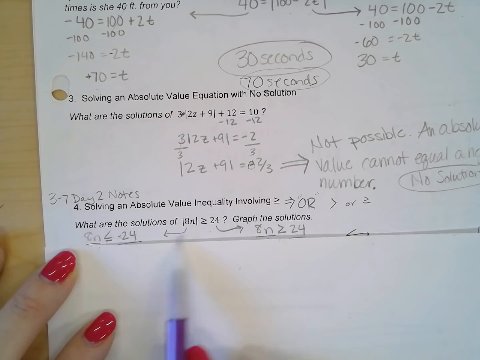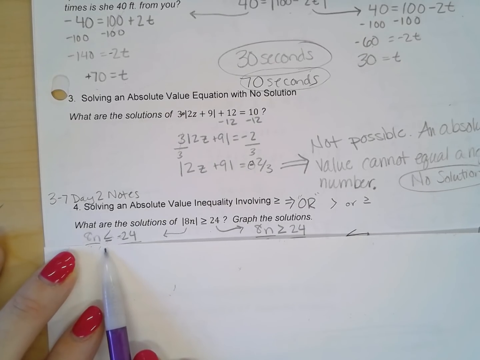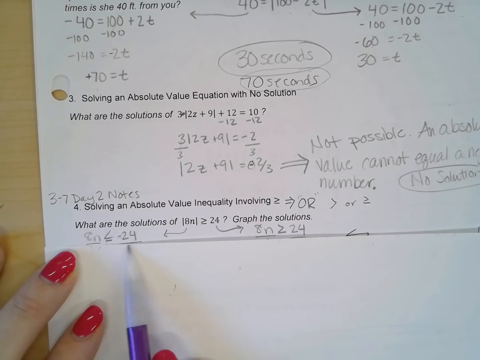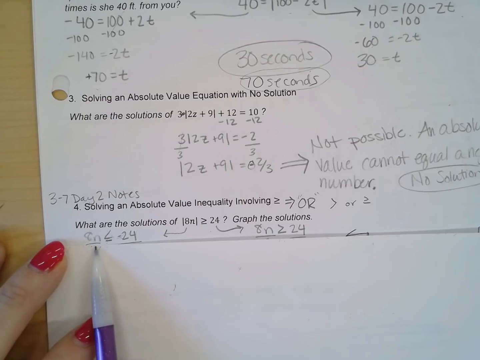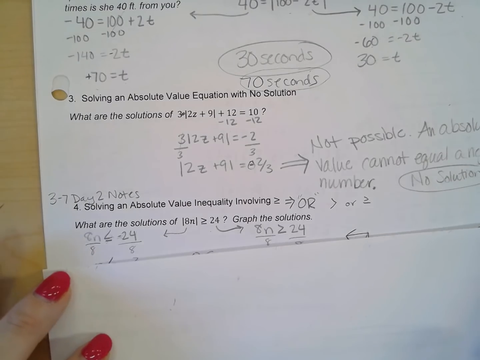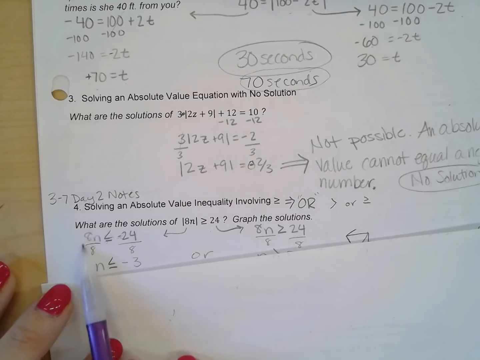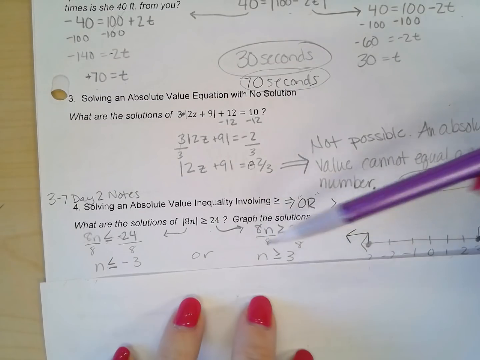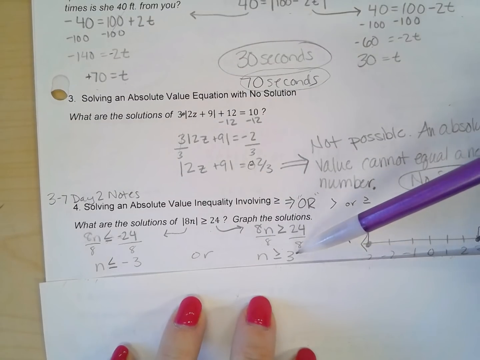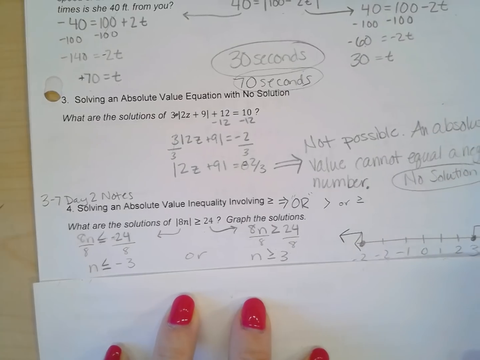Okay, so the major changes I make are actually to the left side, where I do a less than and a negative. Then I just solve these two. So for this first one, I'm going to divide by 8 on both sides. So I will get n by itself over here is less than or equal to negative 3. Or I'm going to divide by 8 on this side, and I'll get n is greater than or equal to 3. So then I need to graph both of these.